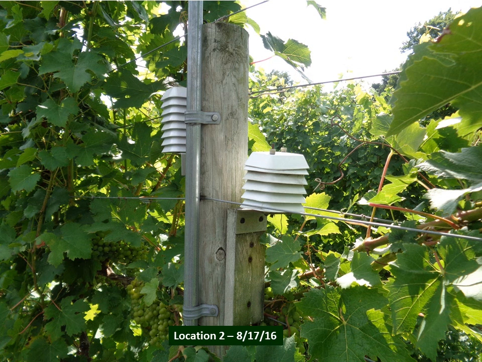So here we are at location 2, and you may wonder why I have 2 radiation shields at this location. It is because twice a year we swap out the recording sensors, and over the years we've acquired different size sensors that require different size radiation shields. So that's the explanation. Anyway, we're in the Cabernet Franc vineyard, about 2/3 of the way to the south of the long row, and we're going to take a look at where we're going to travel next.